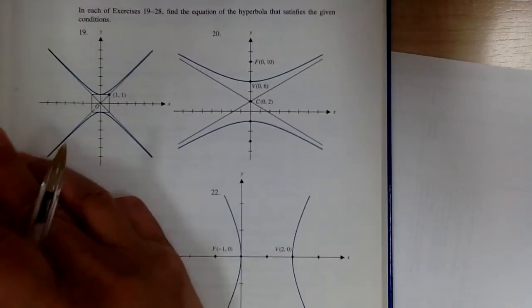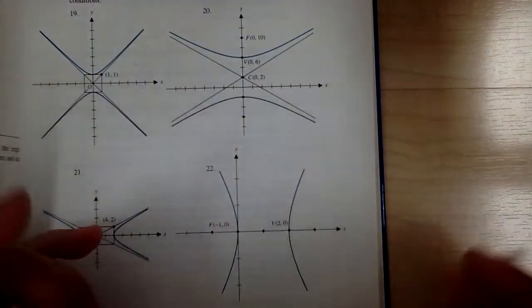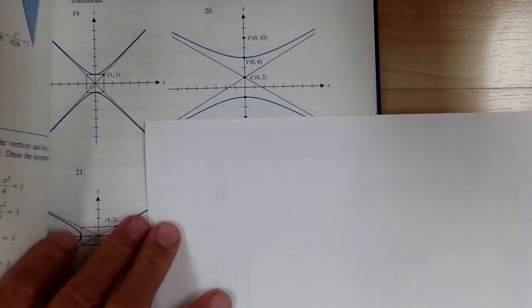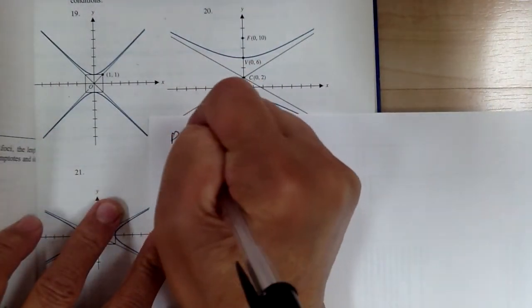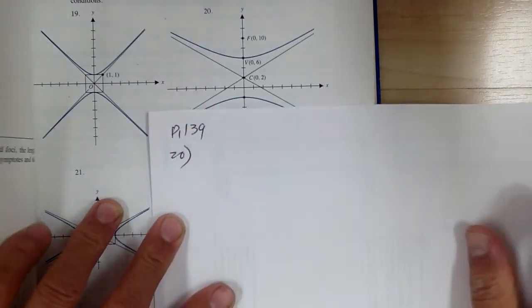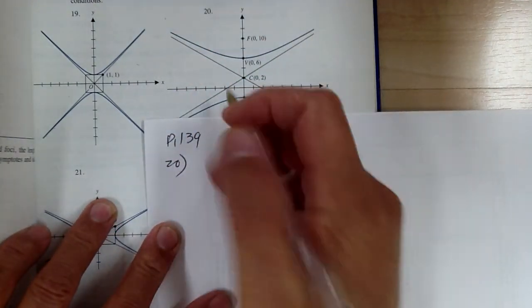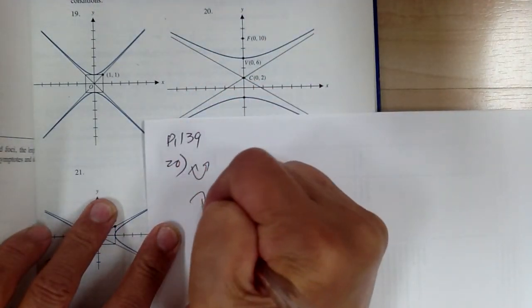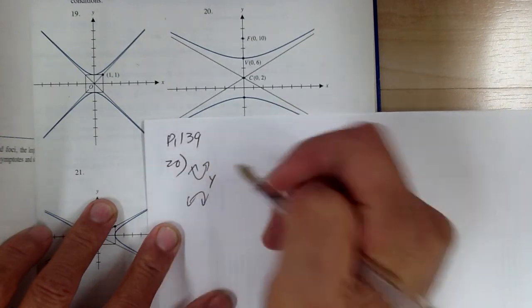So number 20, the graph is given, so you've got to figure out the equation. Okay. So let's look over here. Okay, so this is going to be in the y direction.